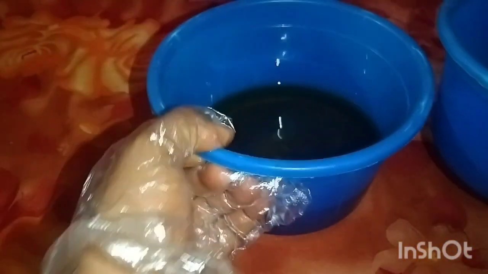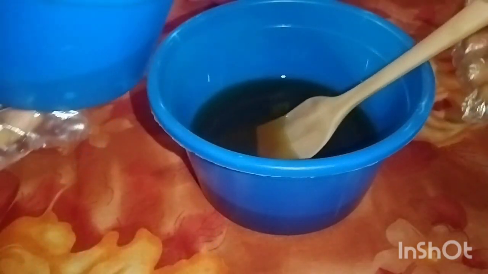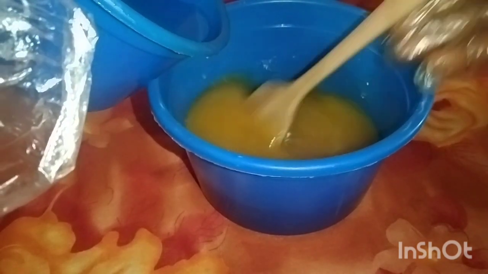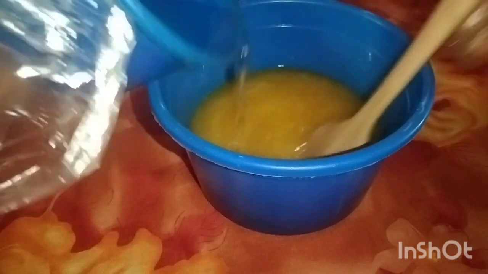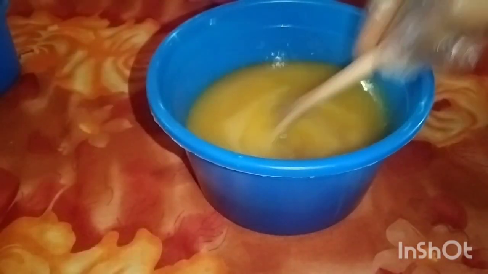Now it's just a little warm, not very hot, and it is time to combine the oil and the caustic to form soap. So gently add, and you stir it up.